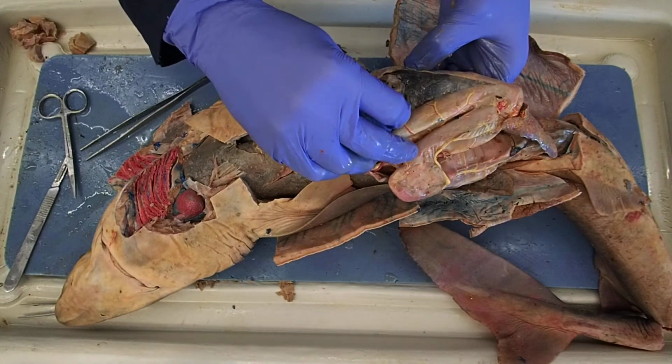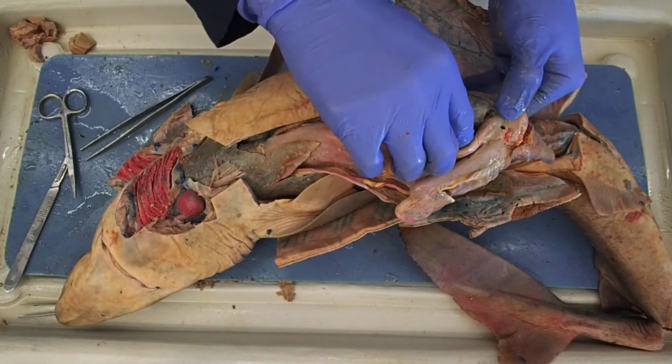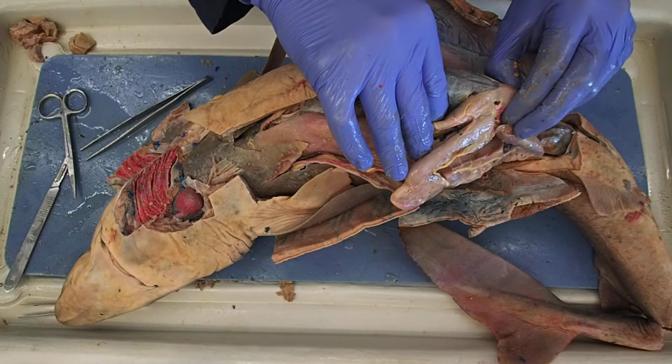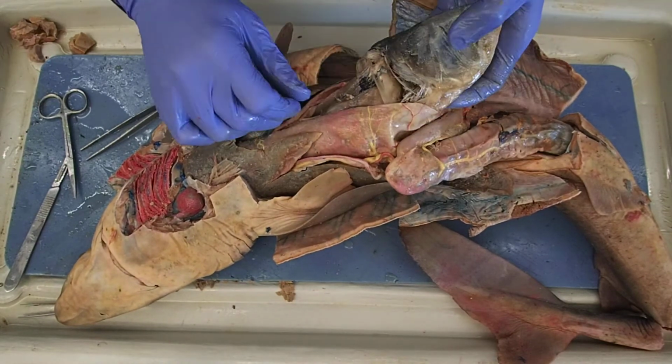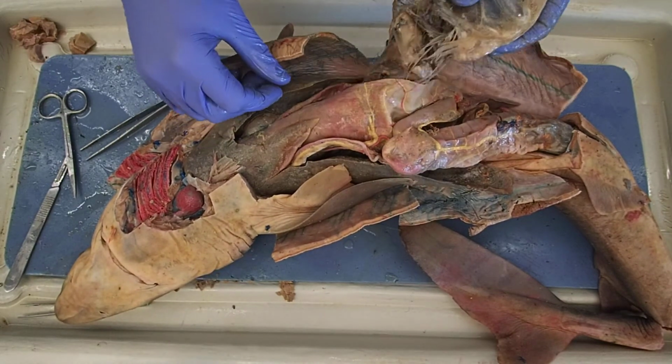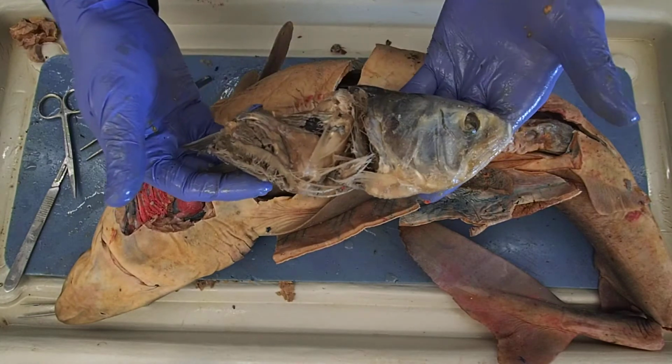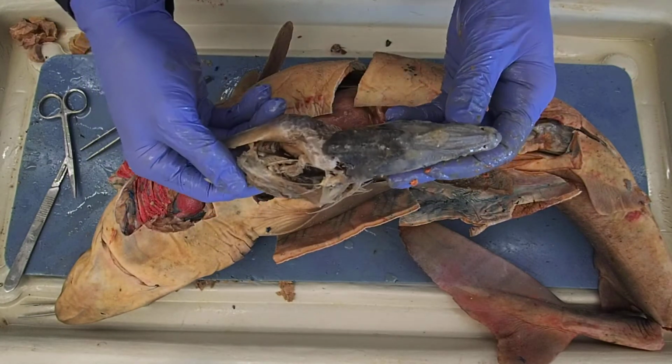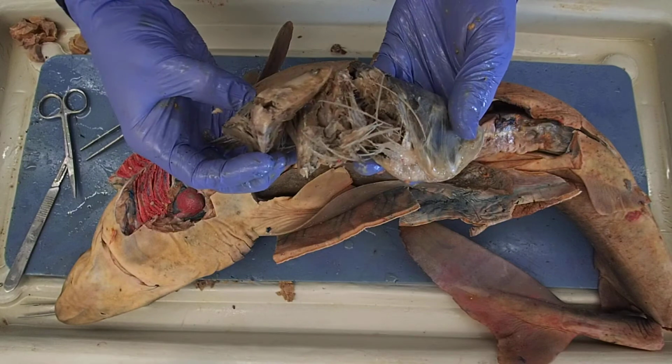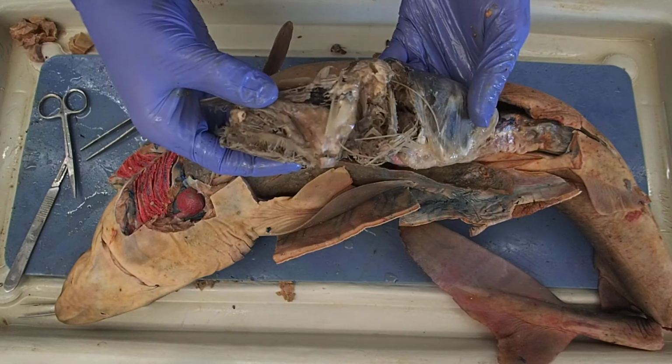Let's see what we got here. What? Some kind of like herring. That's awesome.